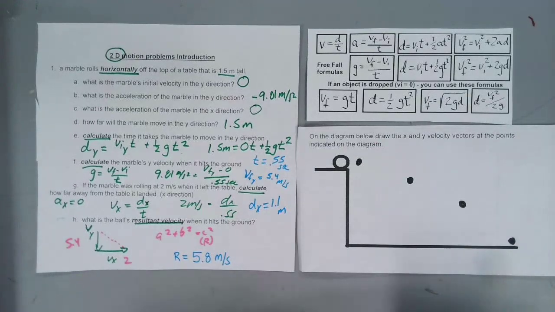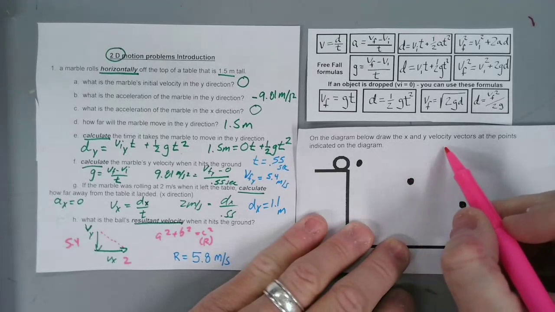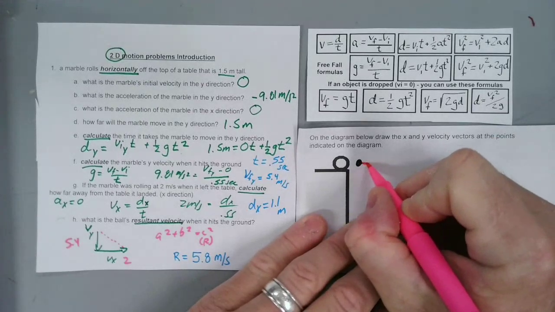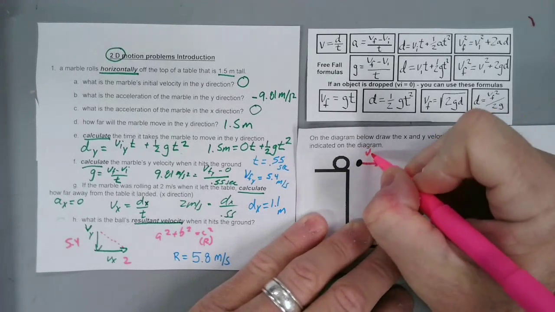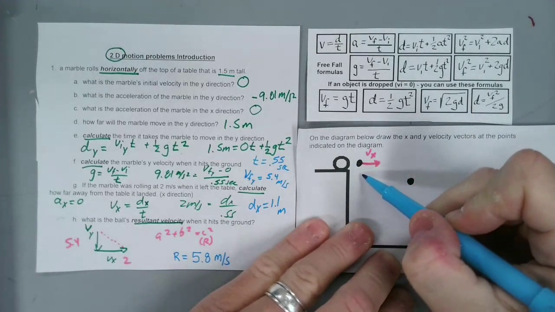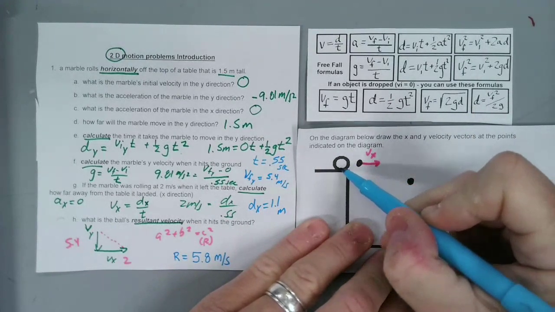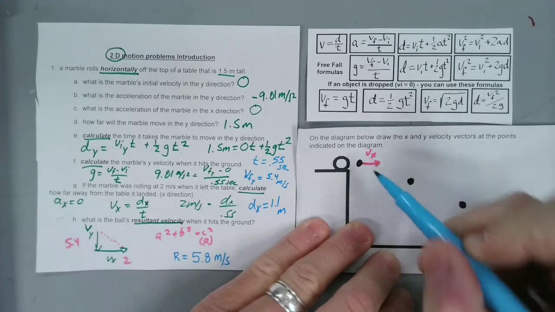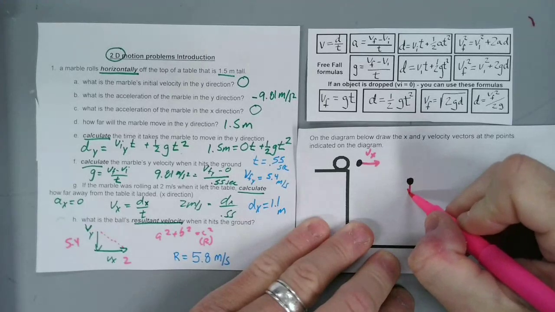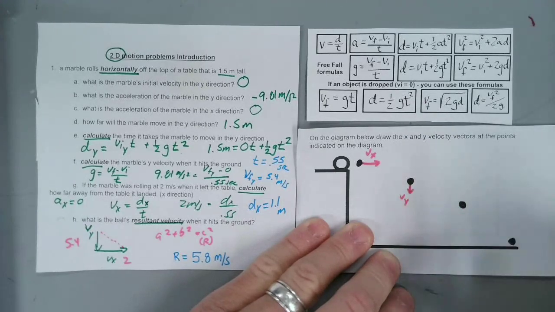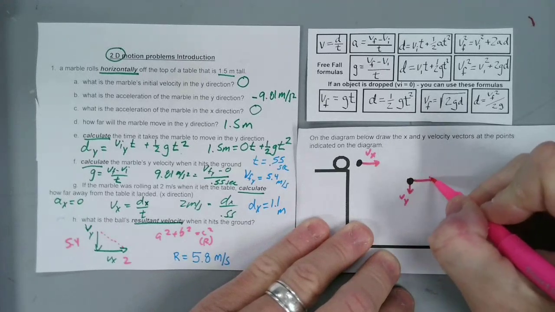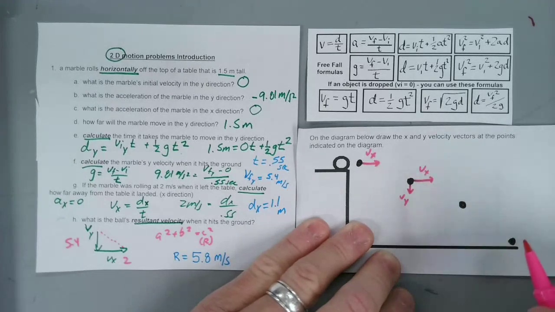So let's graphically represent those vectors. We're going to draw the x and y velocity vectors, and I put a couple points on there. To start off with, it only has an x velocity. I'm not going to even draw a y velocity vector because there isn't one. When it starts off, it's only going horizontal. Well, a few seconds later, it does have a y velocity. But I'm going to say the x velocity is still a little bit bigger.